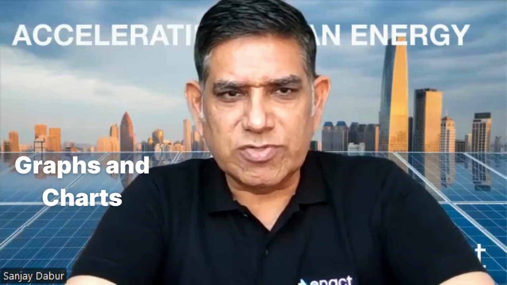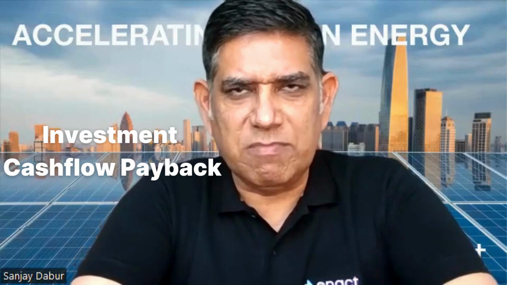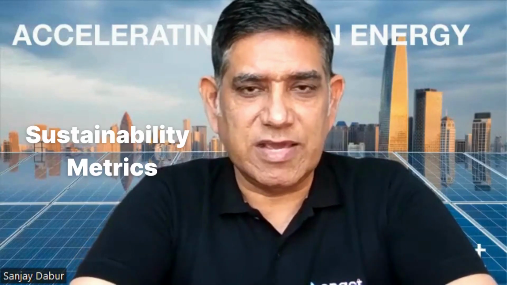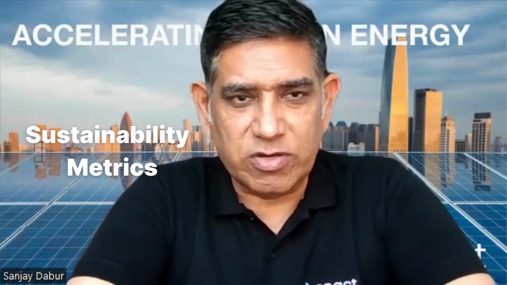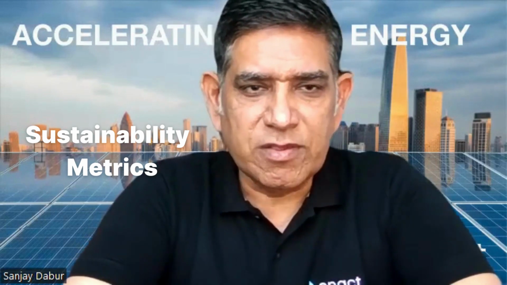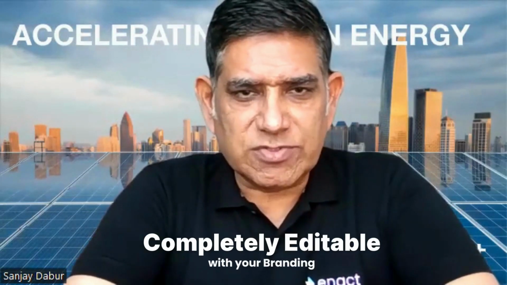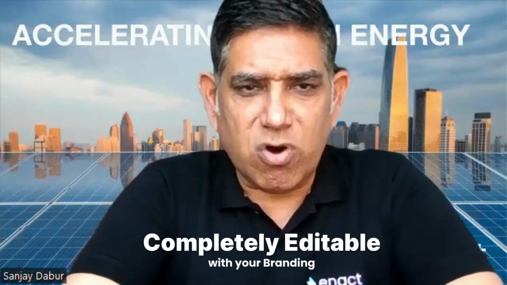The proposal shows graphs and charts for power generation together with investment cash flow, payback, and IRR. The proposal also carries sustainability metrics like carbon dioxide offset, trees saved, vehicular pollution avoided, and of course, the electricity bills saved. All visual layouts, forecasted generation, and corresponding commercial details can be modified together with the client over live sessions.